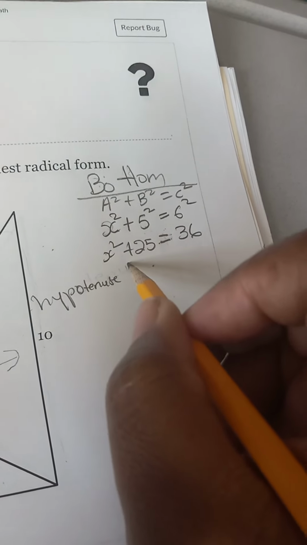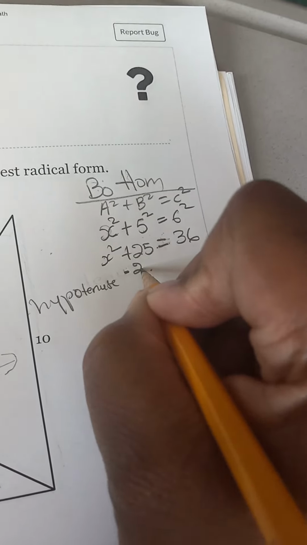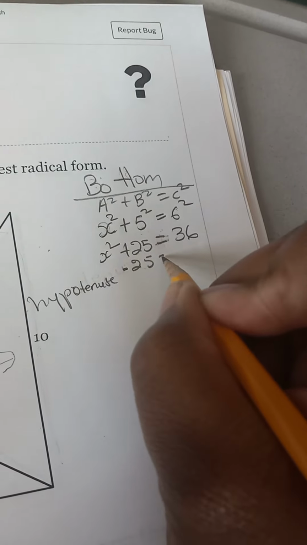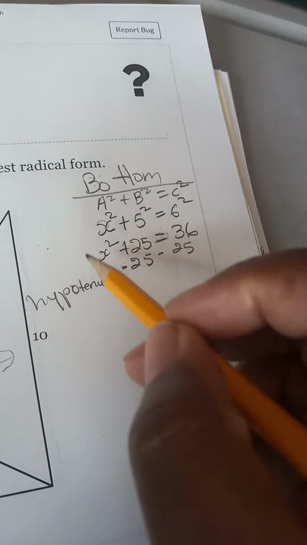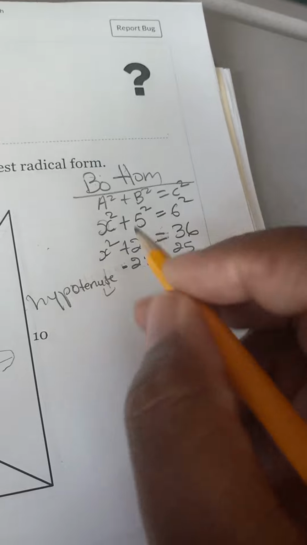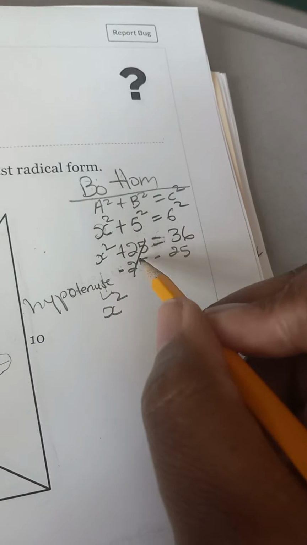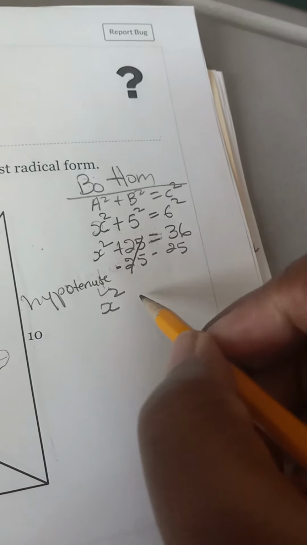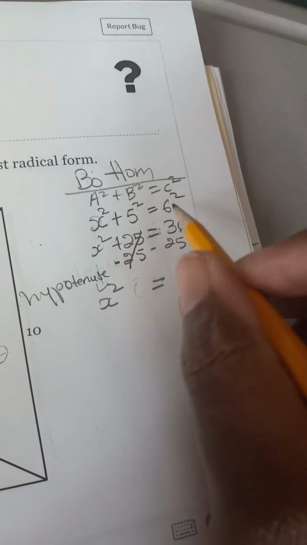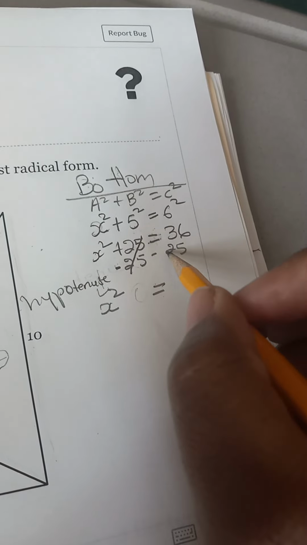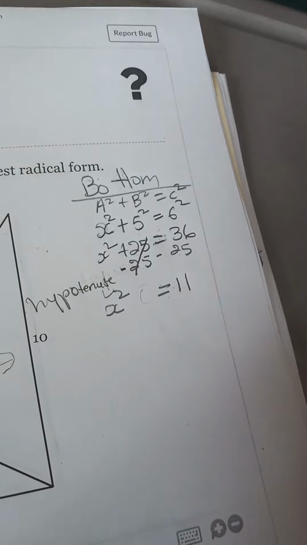We could use the inverse or the opposite, so I am going to subtract 25 from both sides of the equation. I'm going to bring back my x squared because I am not ready for it. The plus 25 and minus 25 cancel out, that's 0. My equal sign, and I have 36 minus 25, so that's going to be equal to 11.